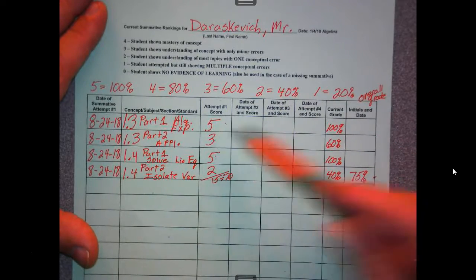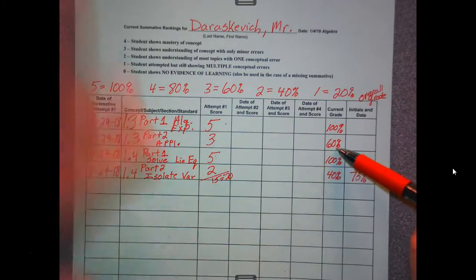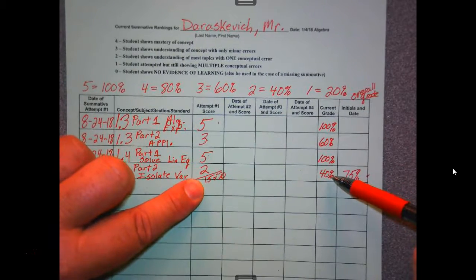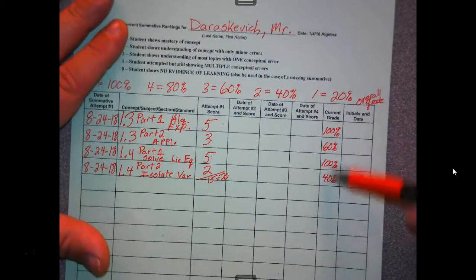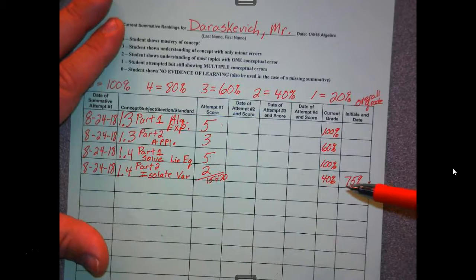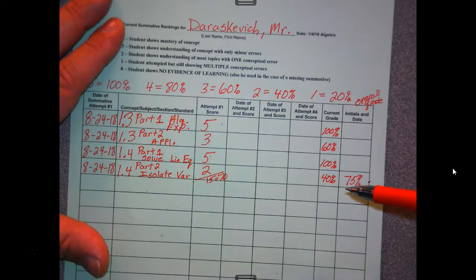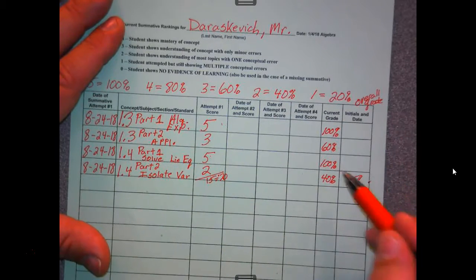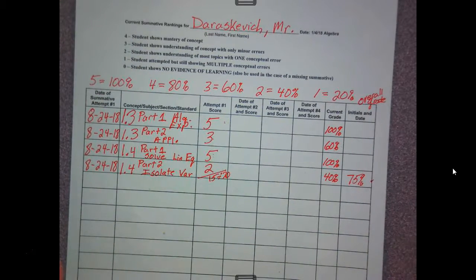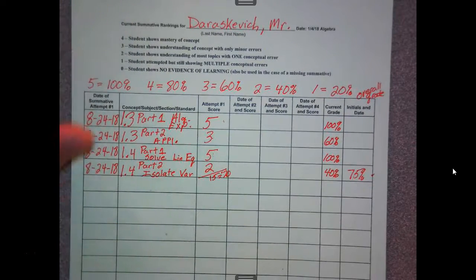It changes this to 100%, changes that to a 60%, changes that to 100%, and then it changes that to 40%. And then it adds all these up and divides by 400, because each one's 100%. That's the way your Skyward would work. And that would be 300% out of 400%. Either way, you're going to get 75%. Okay? ¿Entiendes?